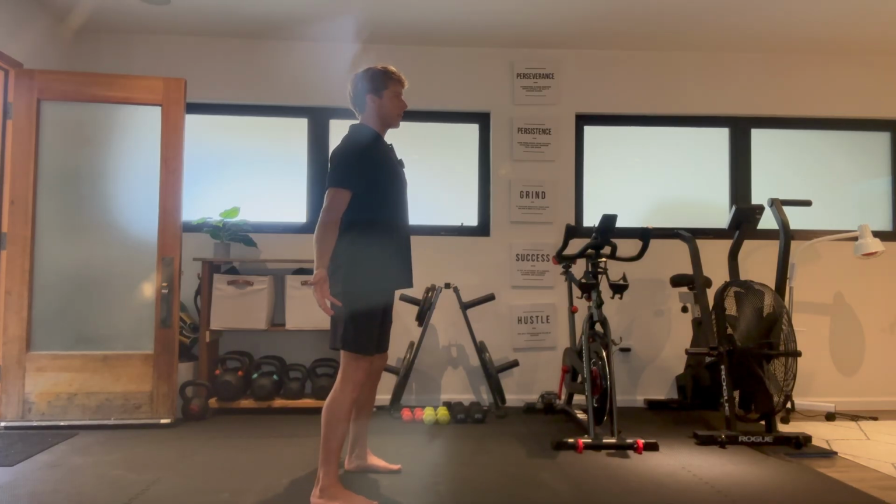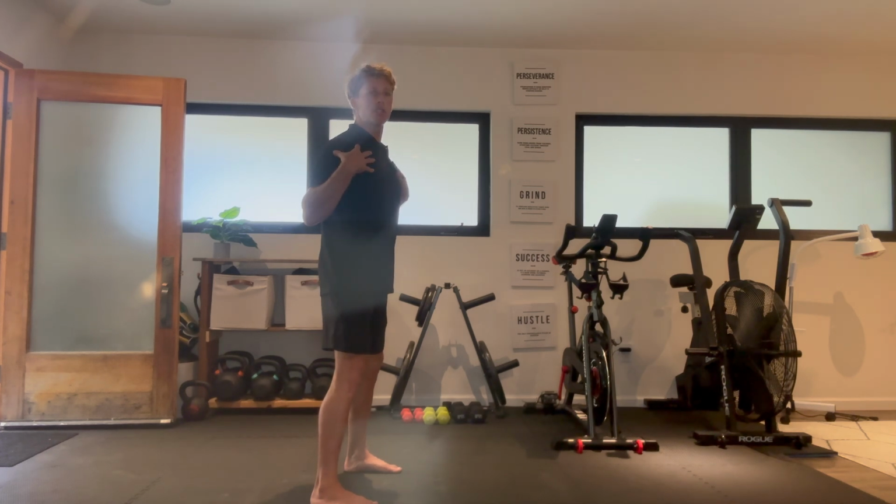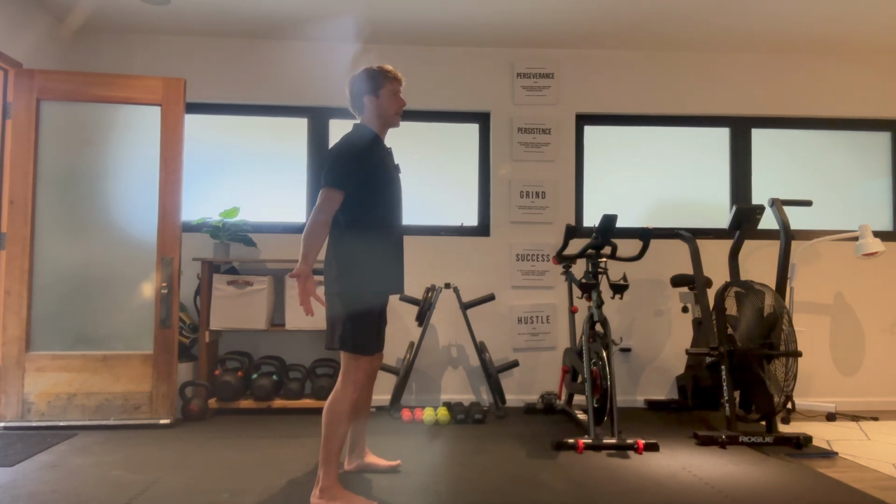So 2 lots of 30 to 40 seconds, really activating all those good postural muscles, stretching the bad postural muscles, and really trying to open up the shoulders and develop a little bit more strength through where we want it.